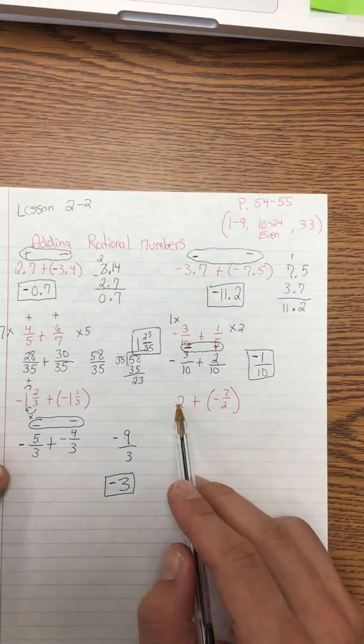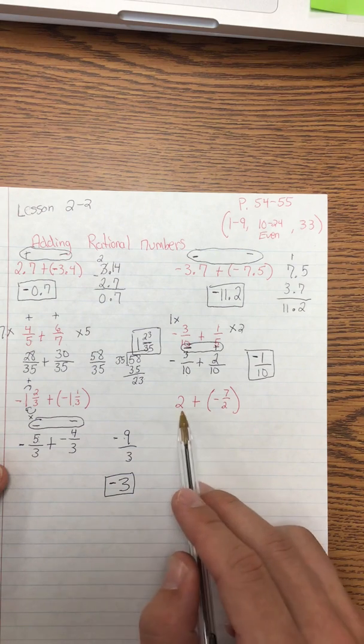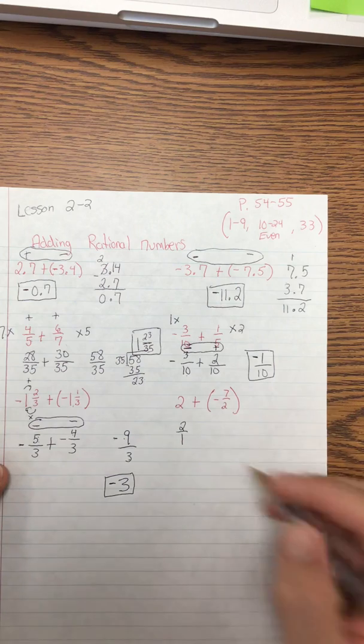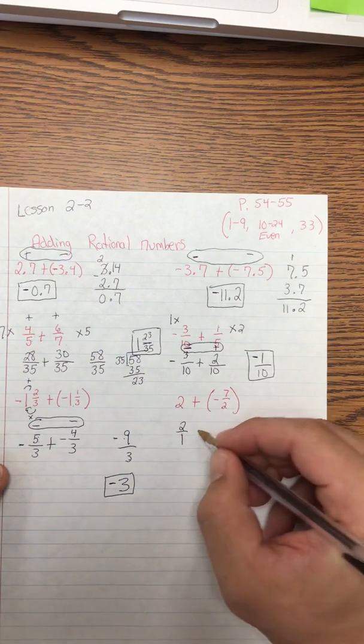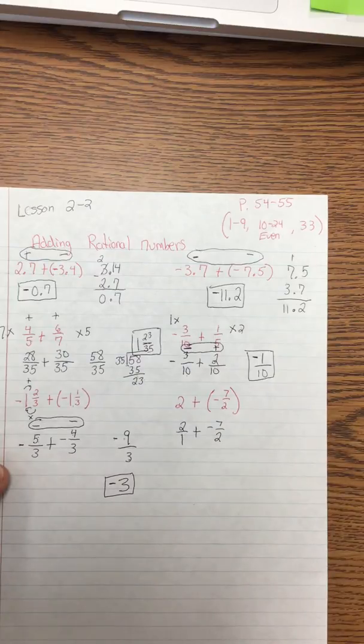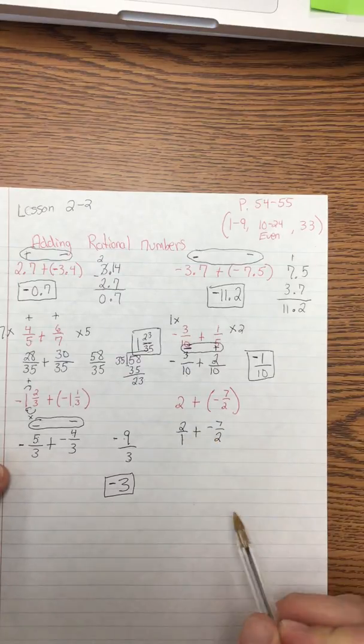If you have a whole number, all right, it can be written as a fraction. Remember, we can put any whole number and divide it by 1, and it means the same thing. So 2 over 1 is the same thing as 2. So let's make this look like a fraction, since I'm dealing with adding fractions right here, right? So now my denominators are 1 and 2.